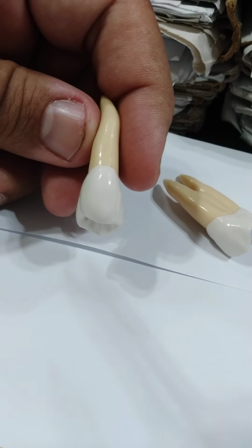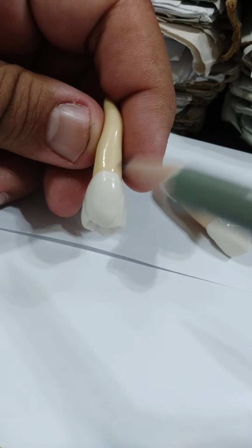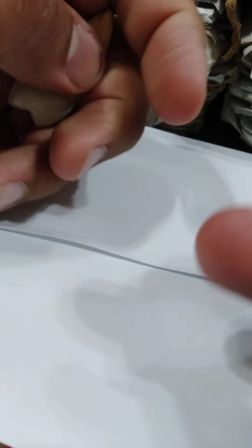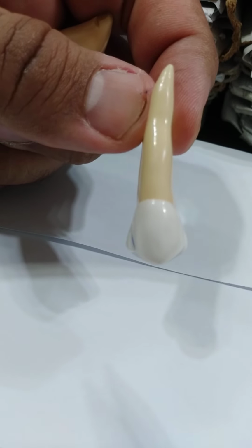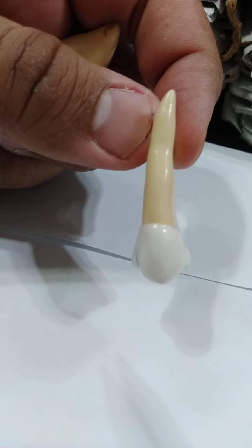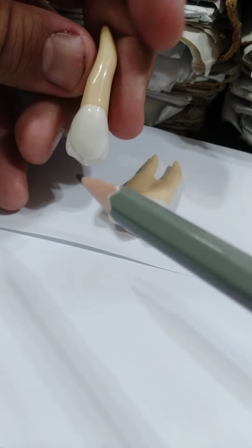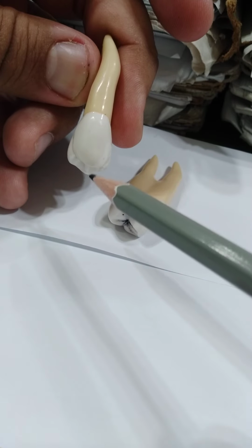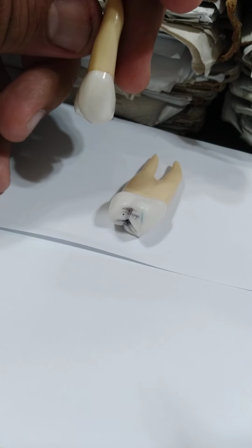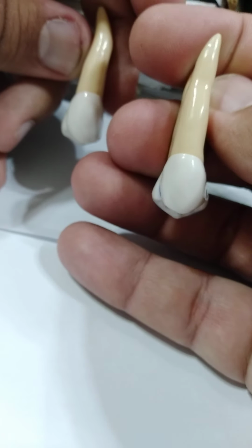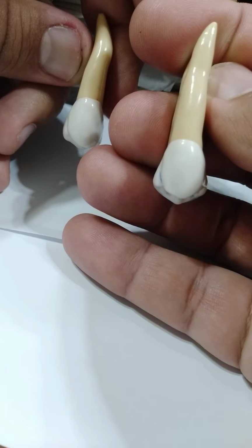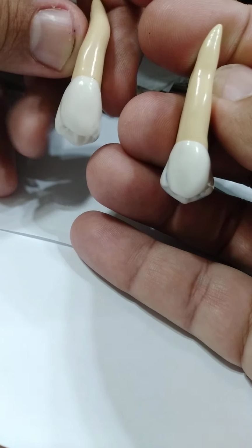The maxillary second premolar lingual surface is similar to that of the lingual surface of the maxillary first premolar, with some exceptions. This lingual cusp is relatively longer, whereas in the maxillary first premolar you can see that the lingual cusp is 1 mm shorter than the buccal cusp.